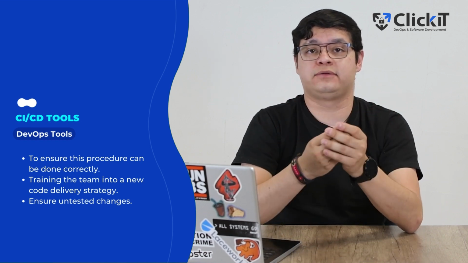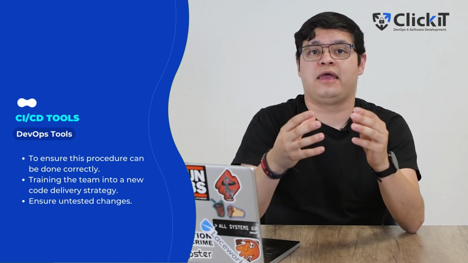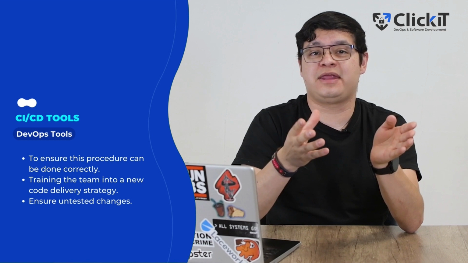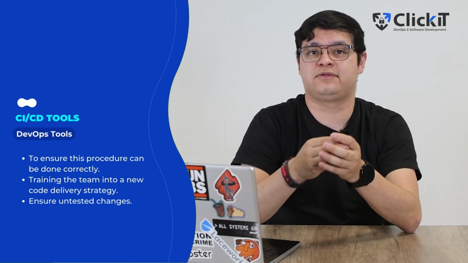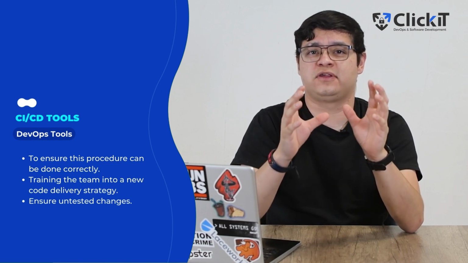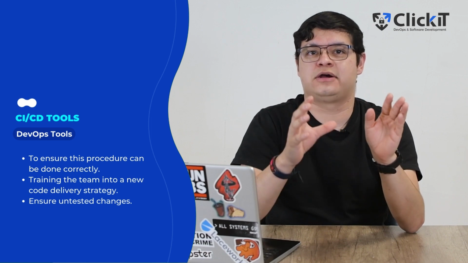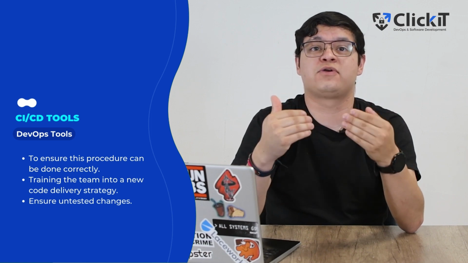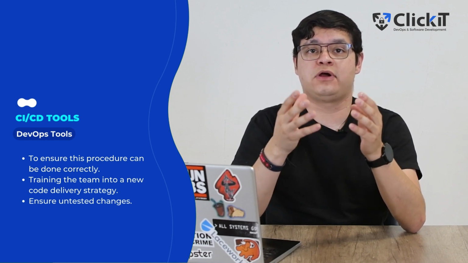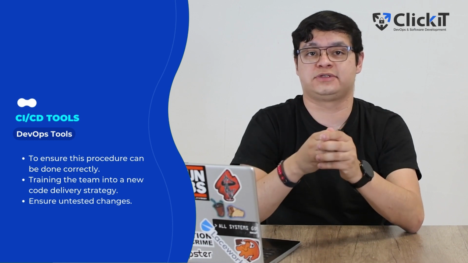Related to automated procedures, a DevOps engineer ensures that the new code changes can be automated and secure to the operational servers. That's why they implement a continuous integration and continuous delivery procedure, or CI/CD. Not only to ensure this procedure can be done correctly, but they are also in charge of training the team into a new code delivery strategy, including releases per specific periods to ensure untested changes or anything else is not deployed into your production application.